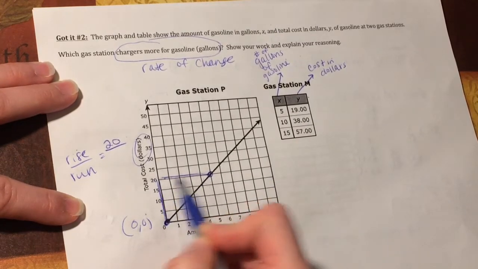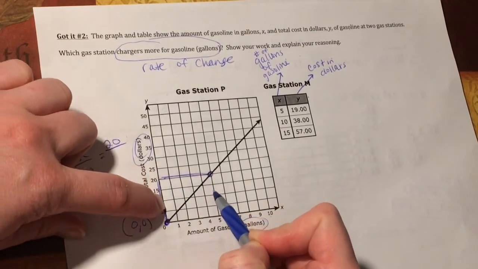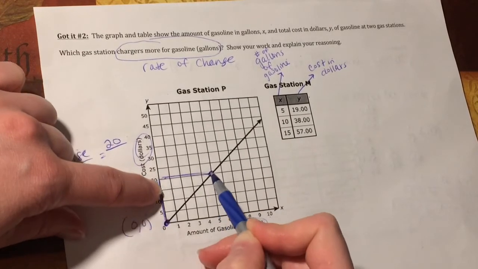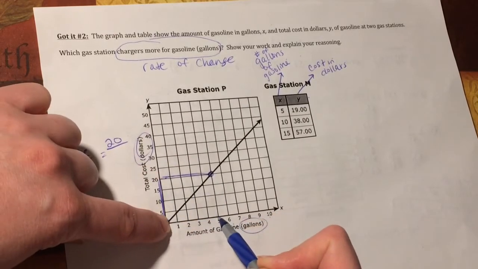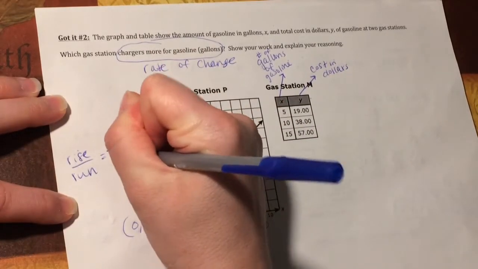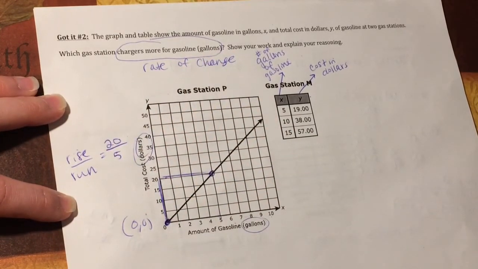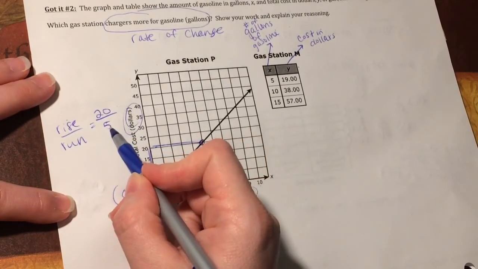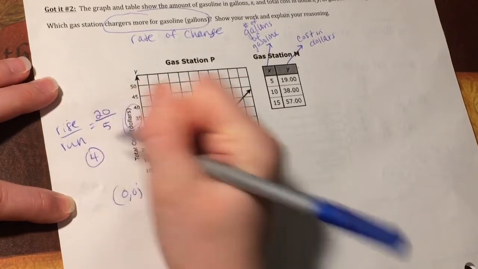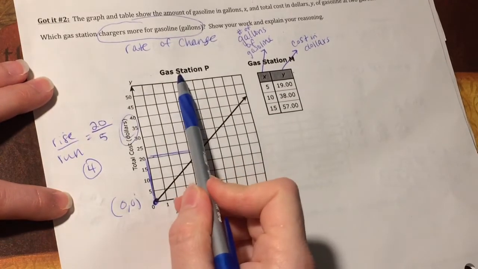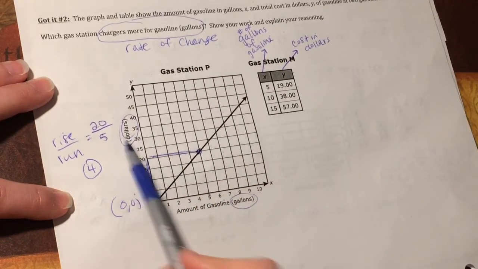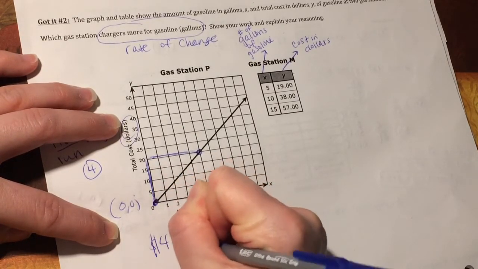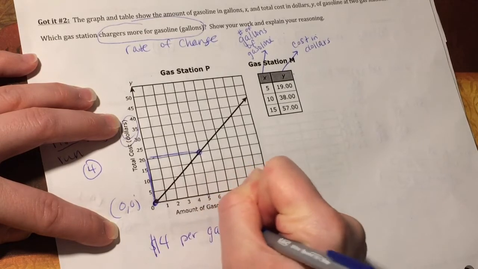And then the run is right there, right? If we look down on our graph, you're going from 0 to 5. If this is the run, go down. We're going from 0 to 5, which is 5. Well, 20 divided by 5 is 4, which basically means that this gas station charges $4 per gallon. So gas station P charges $4 per gallon. That's your rate.